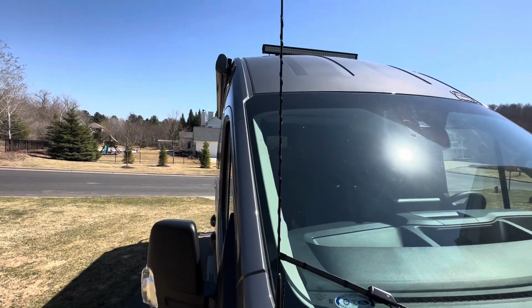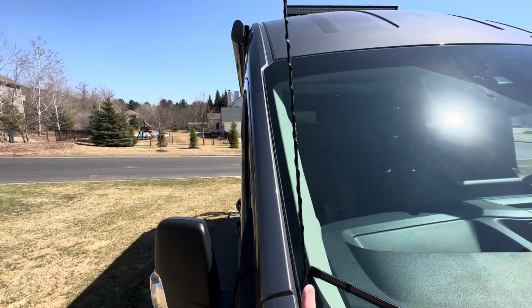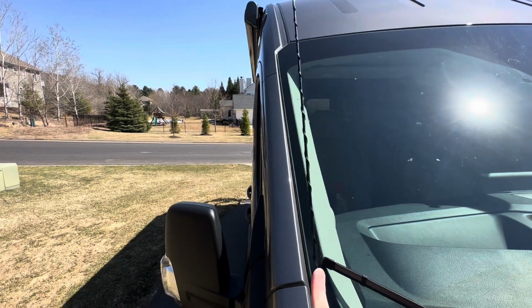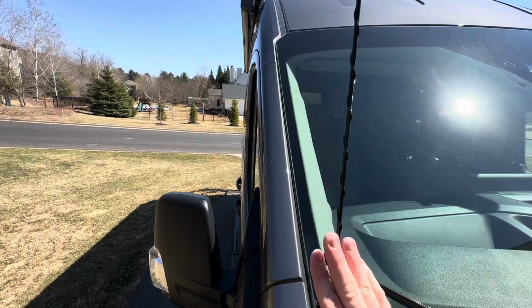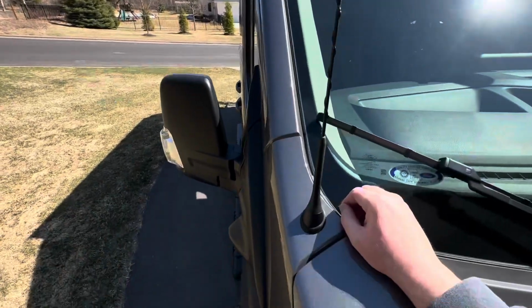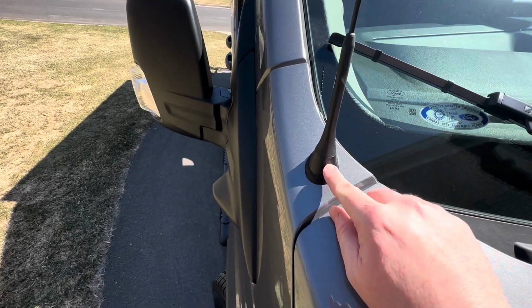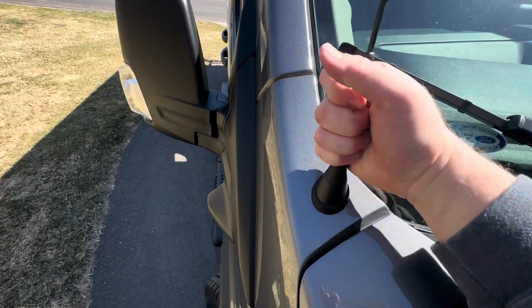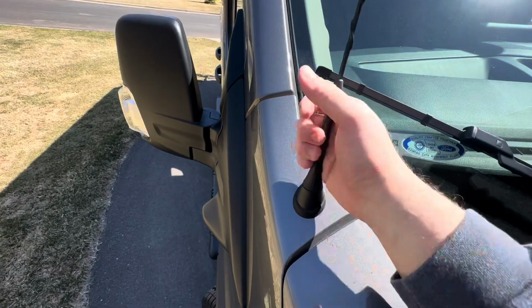So I didn't realize till getting out here and messing with this factory antenna is flexible. It can hit the window. Luckily it has a rubber top on the top, so it won't shatter anything, but easy enough to take off. You can see the separation. It's just kind of rubbery. It's just gonna unscrew.